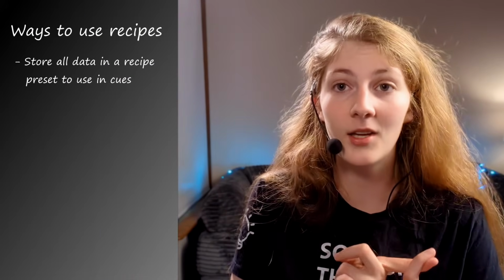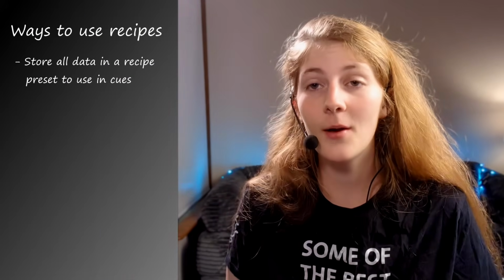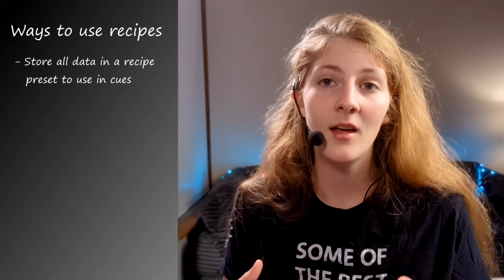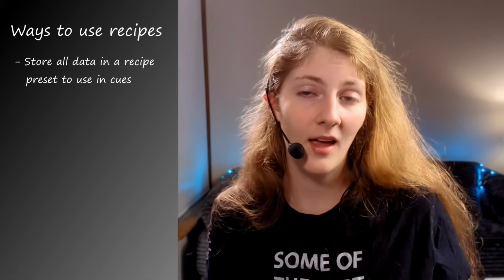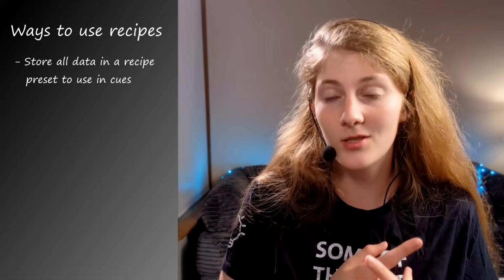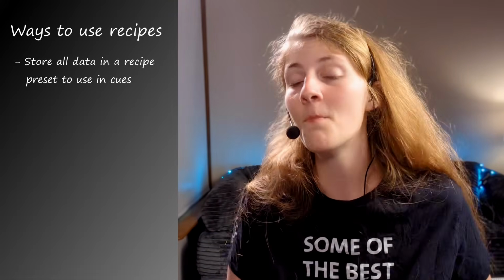So first off, you can store all of your data in a recipe and use that recipe in whatever ways you like. I'm going to show you how that works, logistically what's happening, and what happens if you use it in a recipe versus what happens if you just select that recipe to bring the values into the programmer.